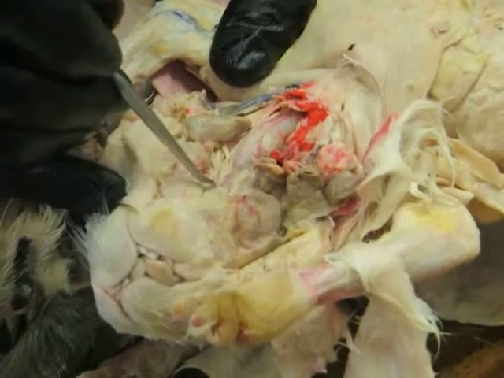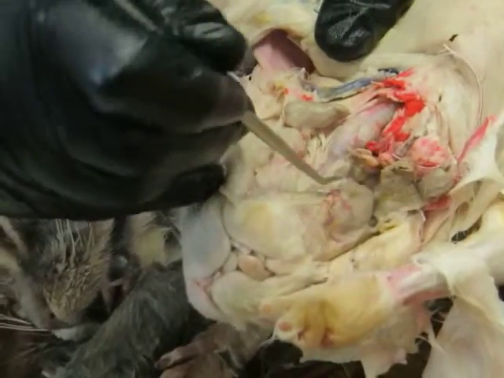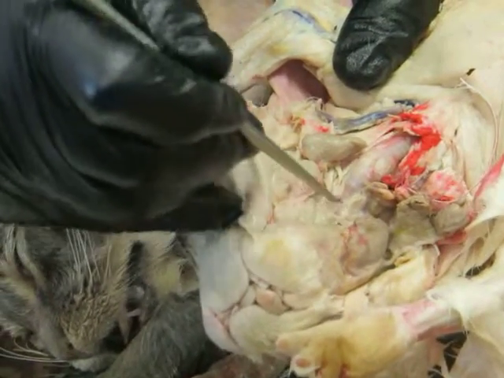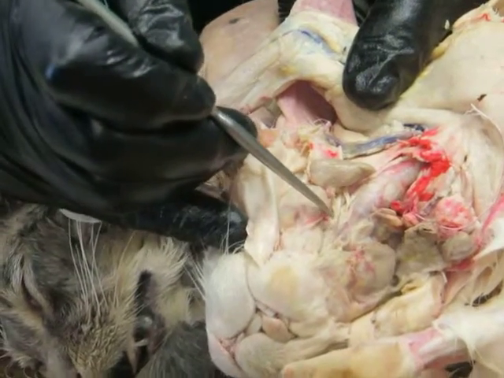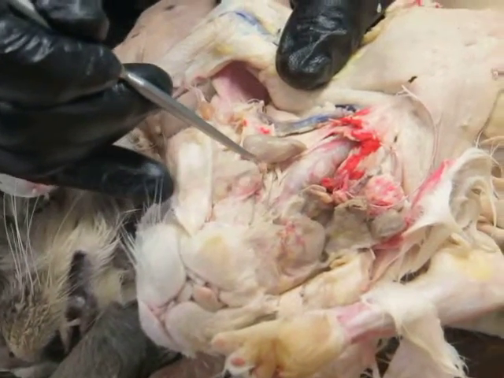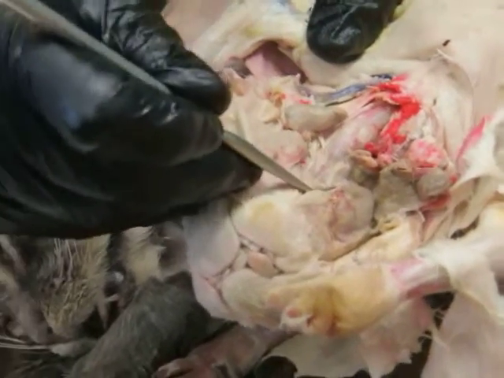Okay. And if we flip that back, and it's a very thin layer, you'll see another muscle deep to it that's running from the inside of the lower jaw back to the hyoid, and that is the geniohyoid. Okay. And that's this little guy here.